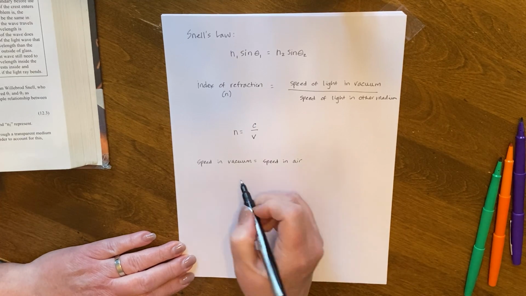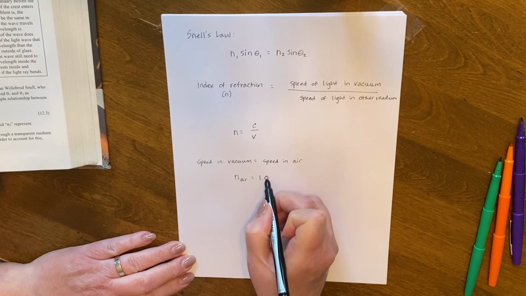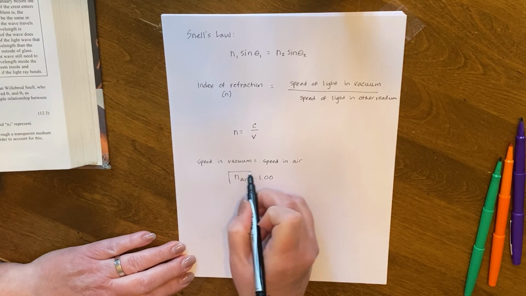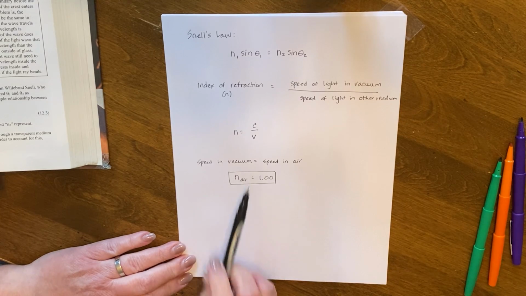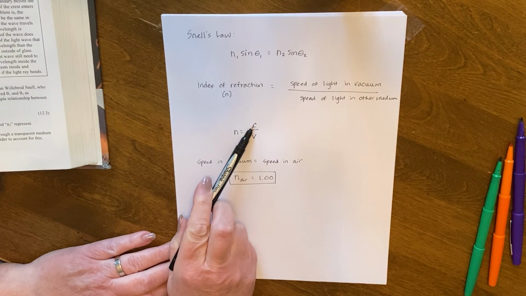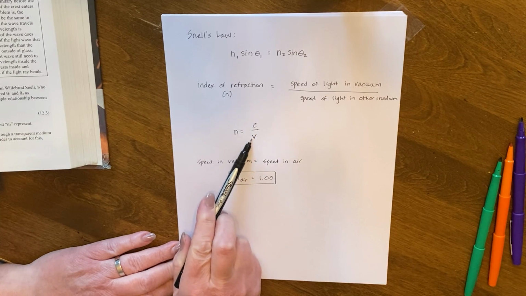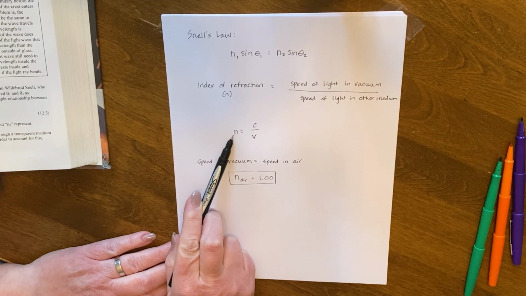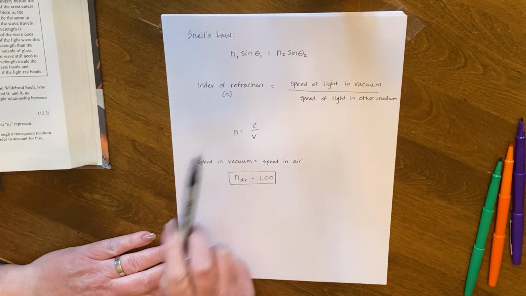All right, and we're going to say that n of air then is 1.00. Okay, because it would be the speed of light in a vacuum over the speed of light in air. If we assume these two things are equal, then n obviously is going to equal 1. One thing over itself is equal to 1.